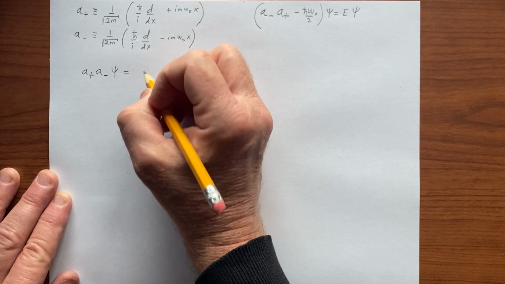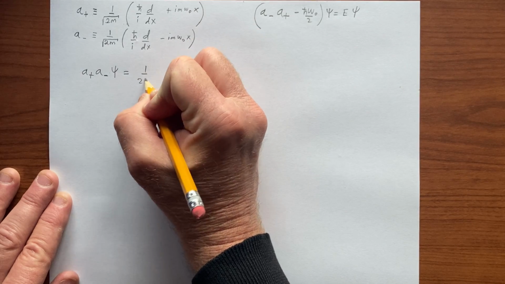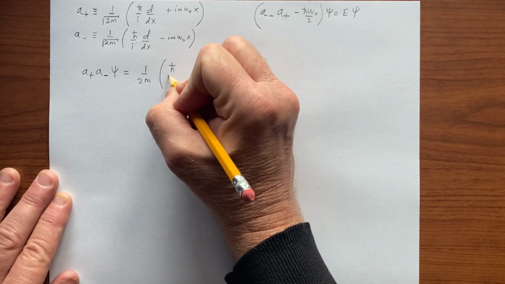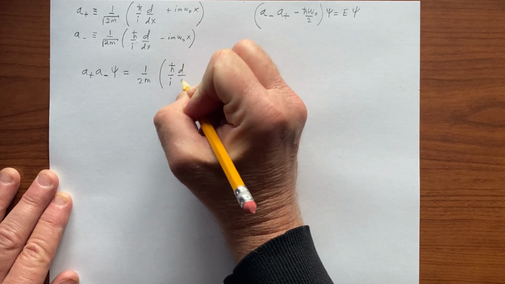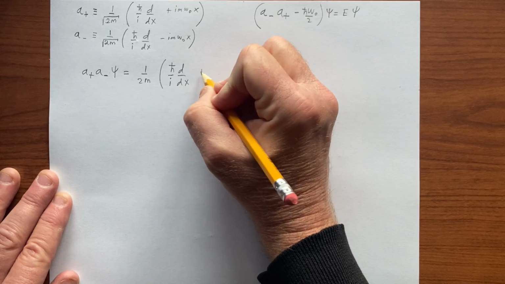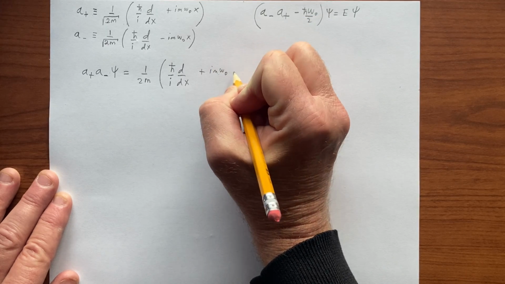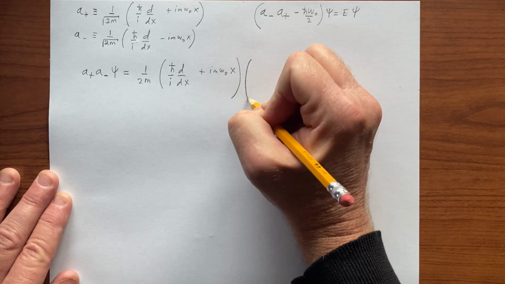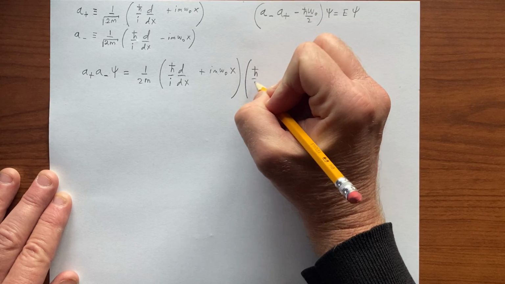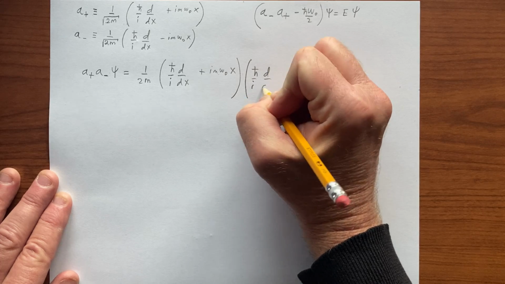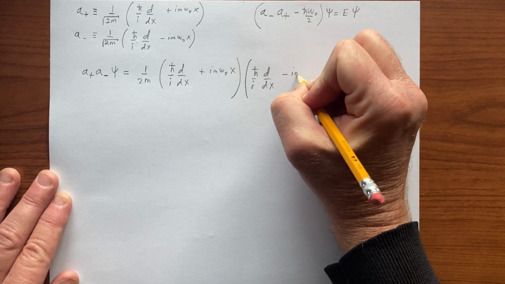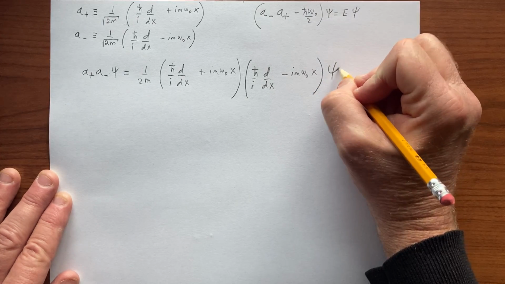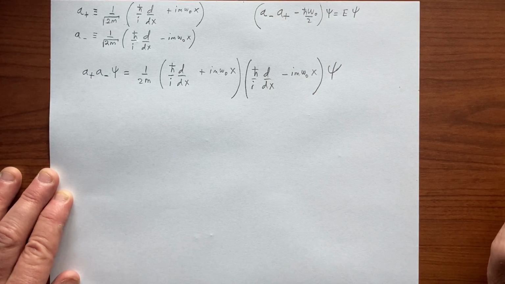That looks like 1 over 2m. We have the plus 1 first, h bar over i d by dx, momentum, plus i m, the angular frequency x, times momentum operator, minus, operating on the wave function.